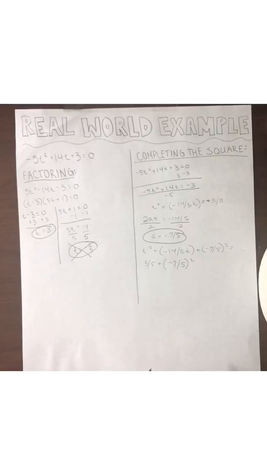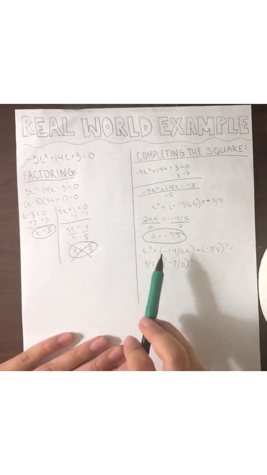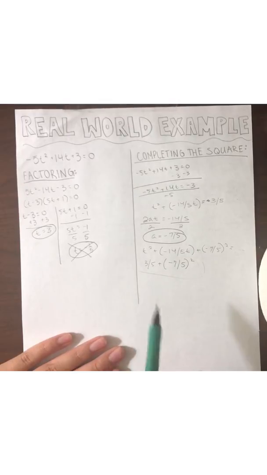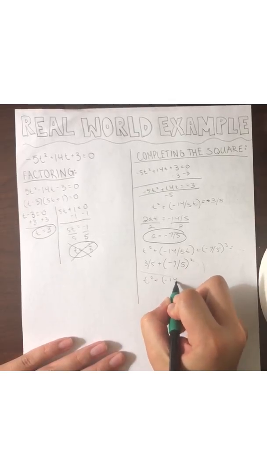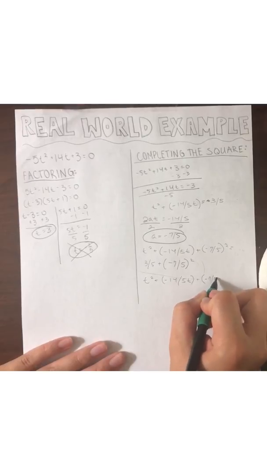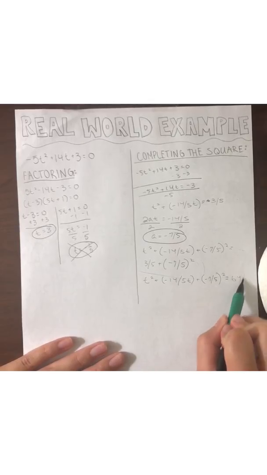Then you will need to simplify the equation. For this part, I kept the left side the same and simplified the right side first. So I then got 64 over 25.